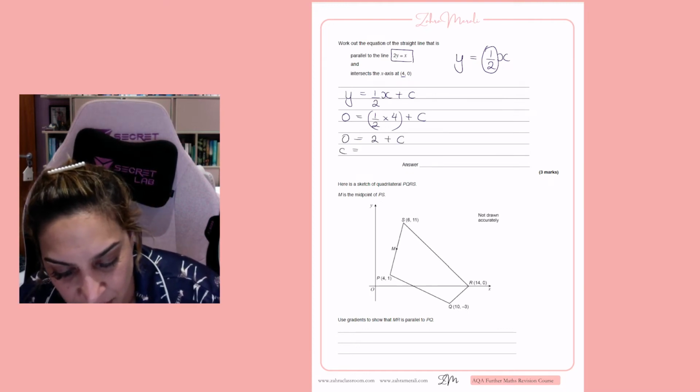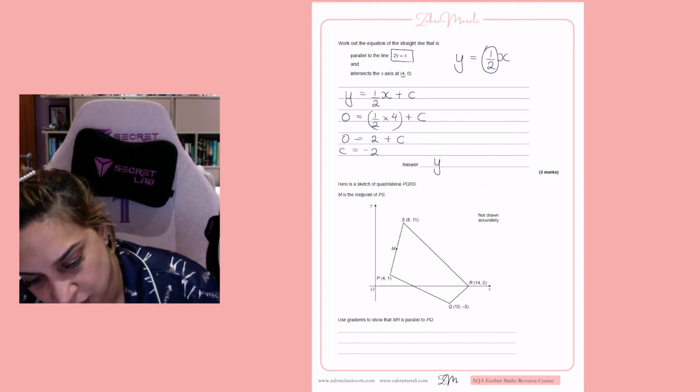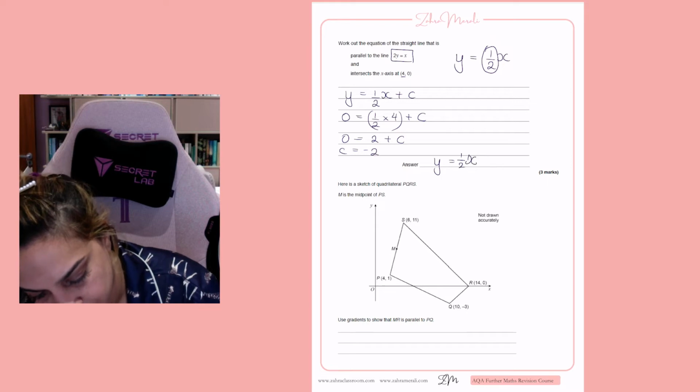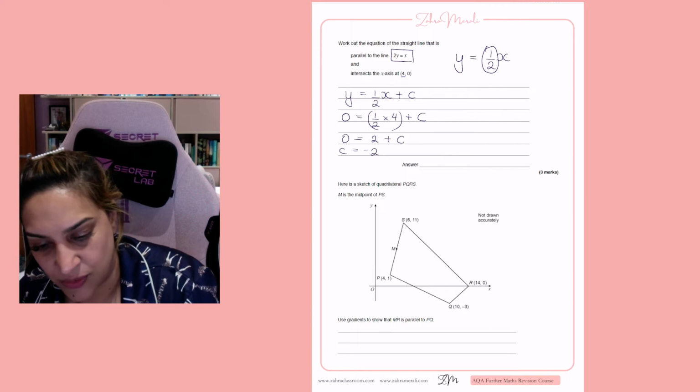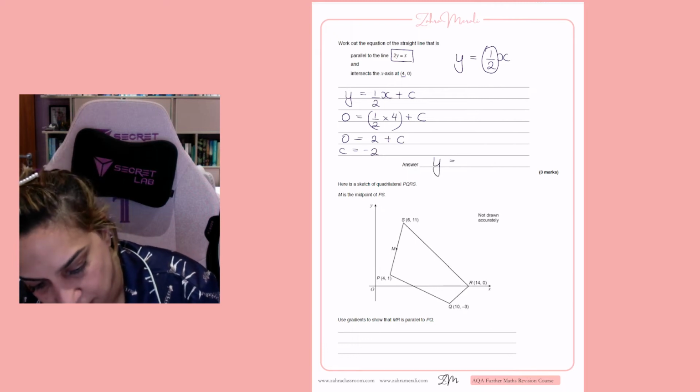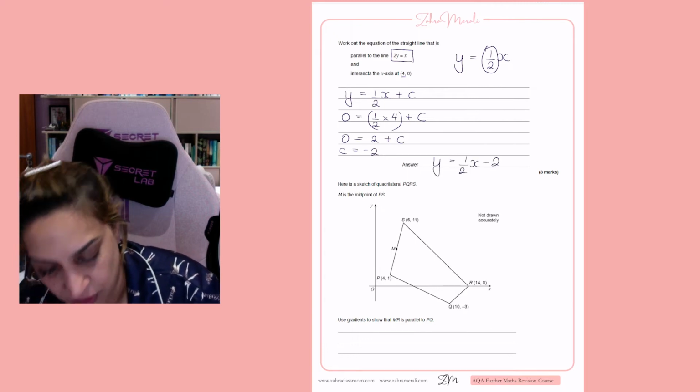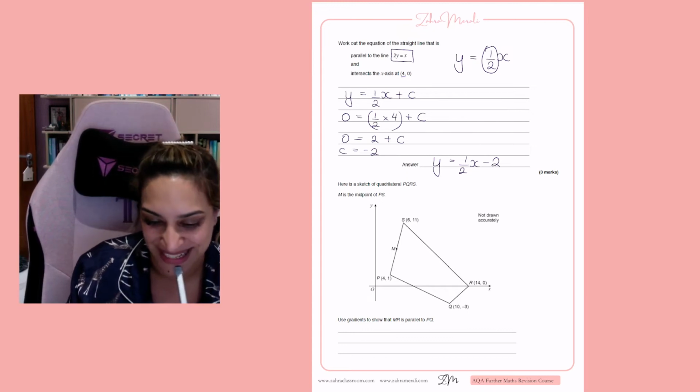So c must be minus 2. So my equation is y equals a half x minus 2. Actually, let's write that a bit neater. So we've got y equals a half x minus 2. Okay, so I hope that makes some sense.